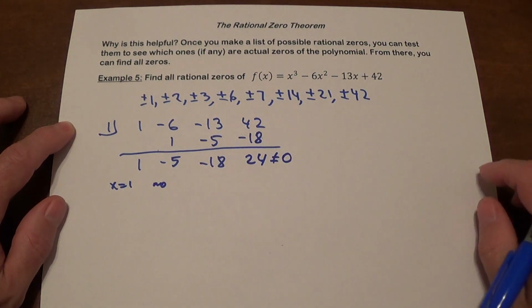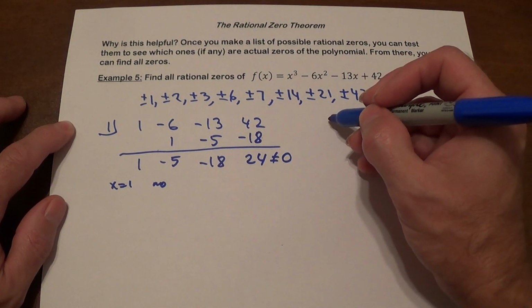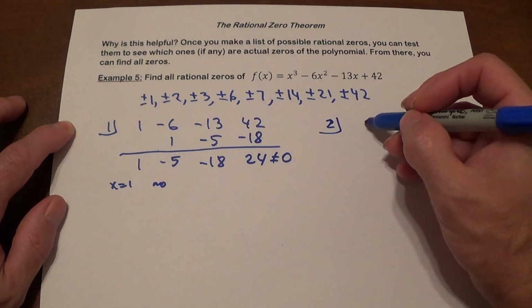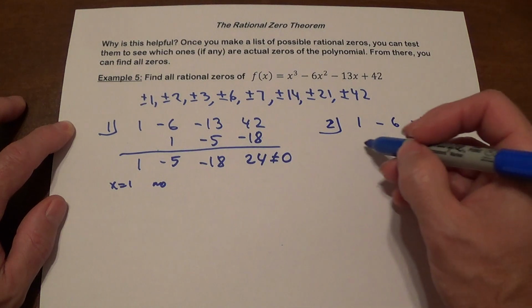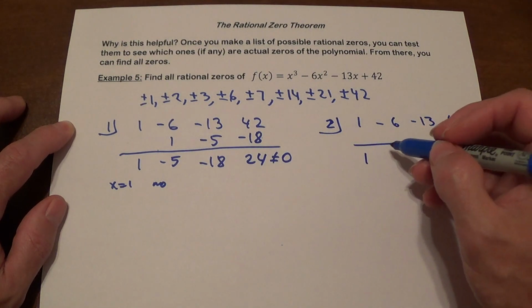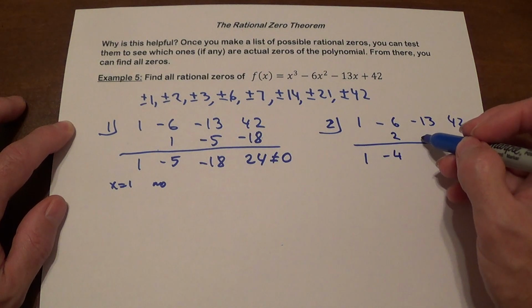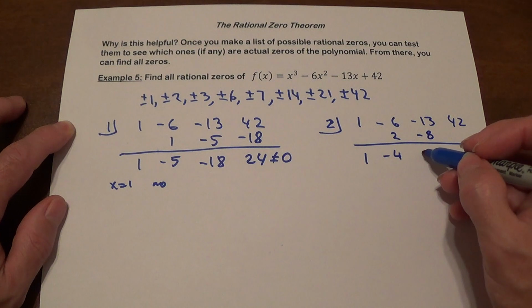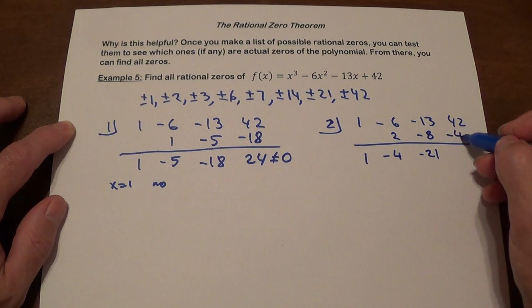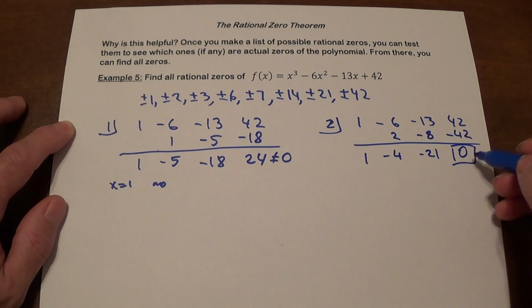So, you can keep trying. You can try negative 1, for example, next, or try another number. Let's go ahead and try 2. So if I try 2, 1, negative 6, negative 13, 42, 1, that's going to give us 2, negative 4, that's going to give us negative 8, that's going to give us negative 21, which gives us negative 42, and you get 0. Bingo, we got that. Okay, that's what we want.